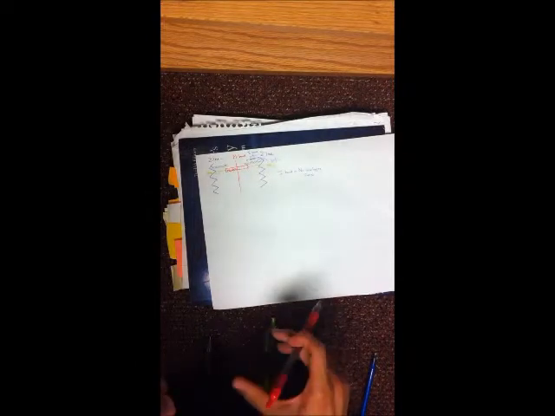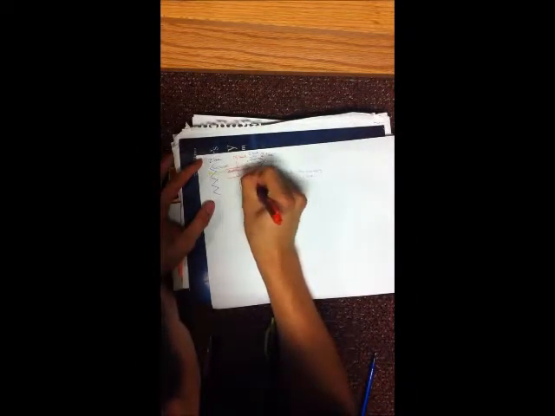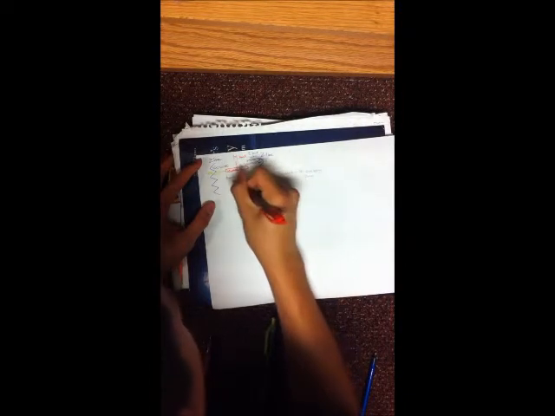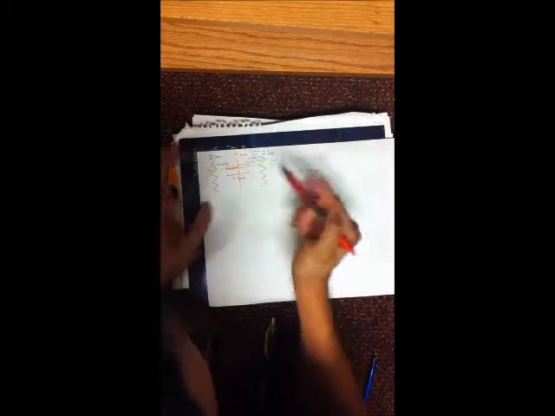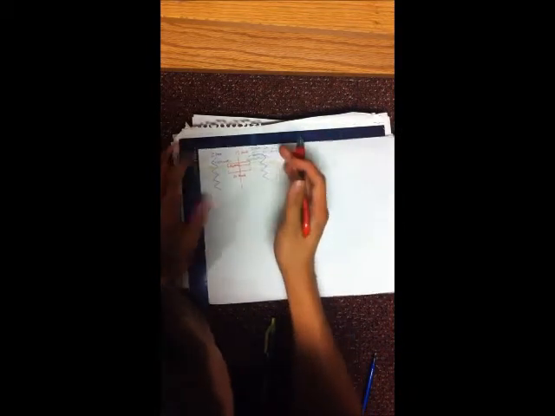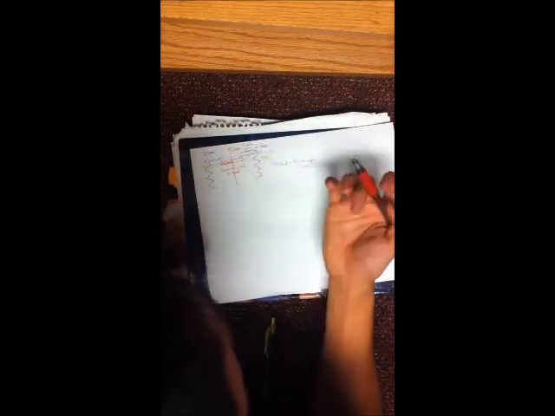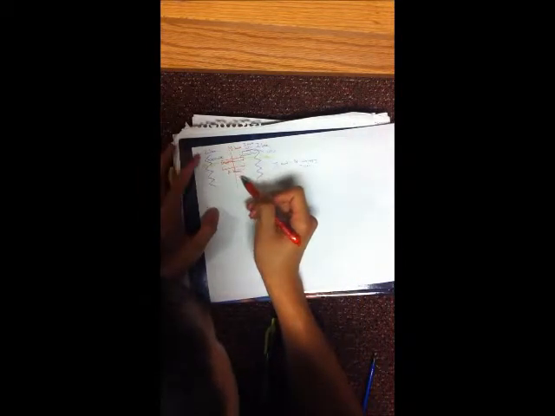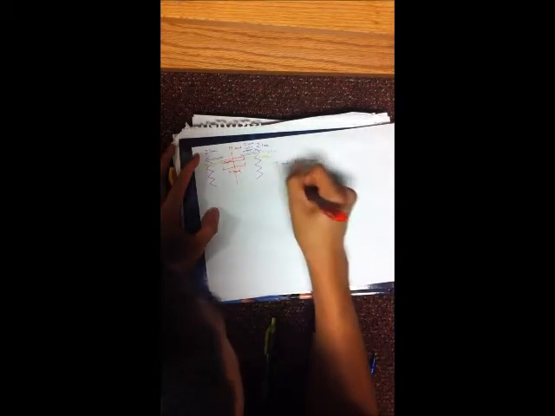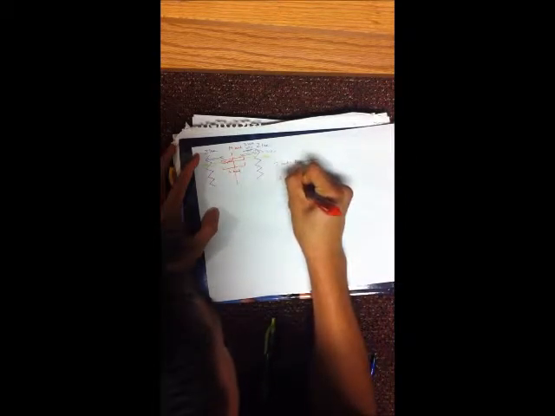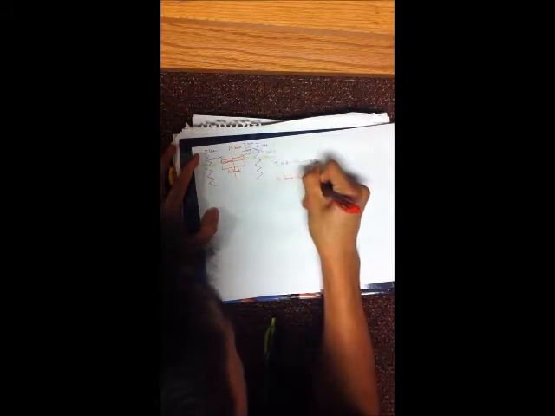And then your next one will be the A band, or A region, right here. A band. If you remember from tutoring, your A band is basically the location of your myosin. So whether or not contraction occurs, your A band should stay the same no matter what throughout. Your A band is constant.